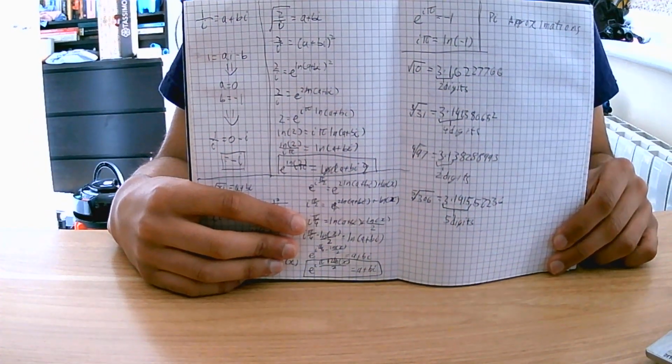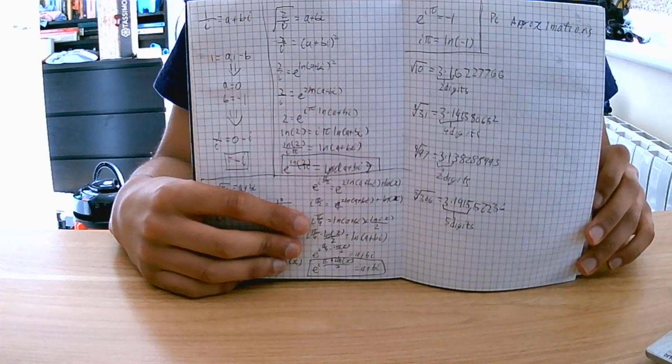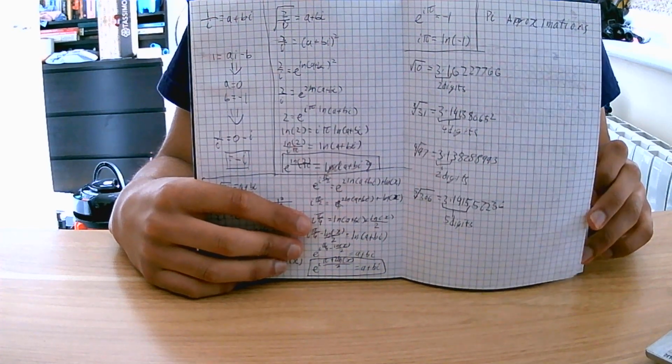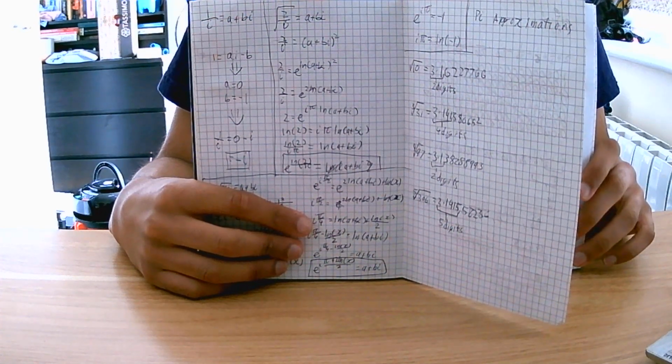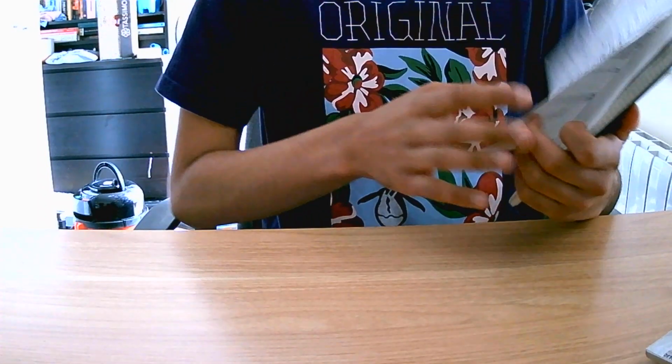And I think I came up with a conjecture that with higher order roots in general, the limit as the order of the root goes to infinity will equal pi.